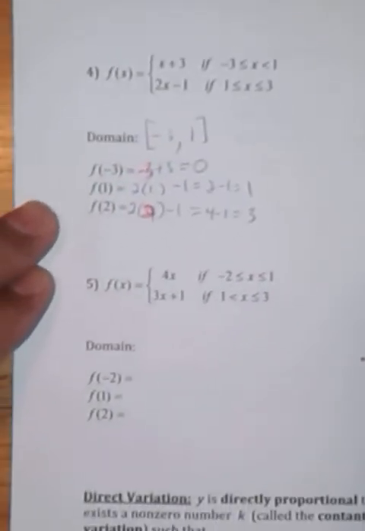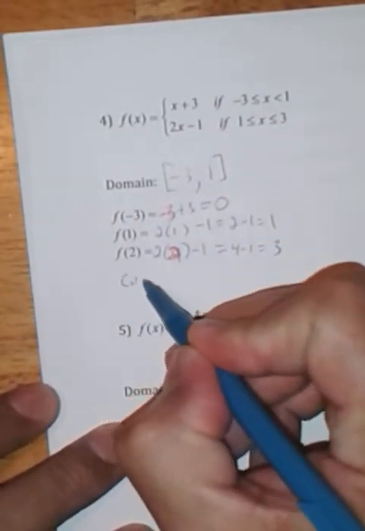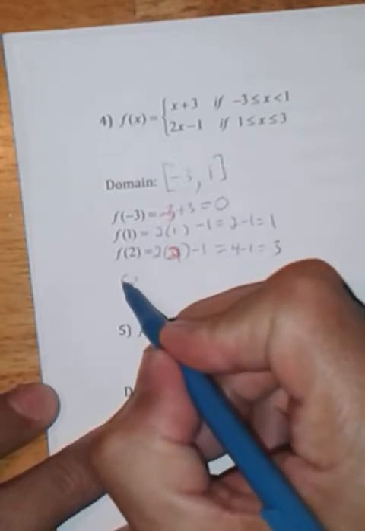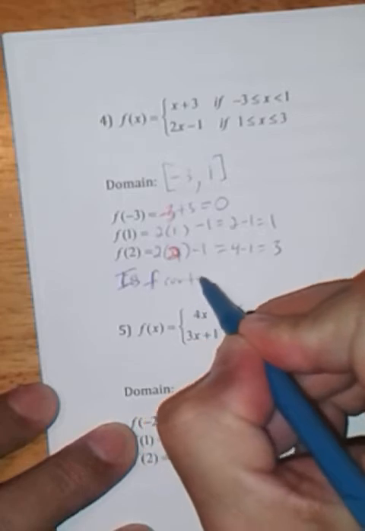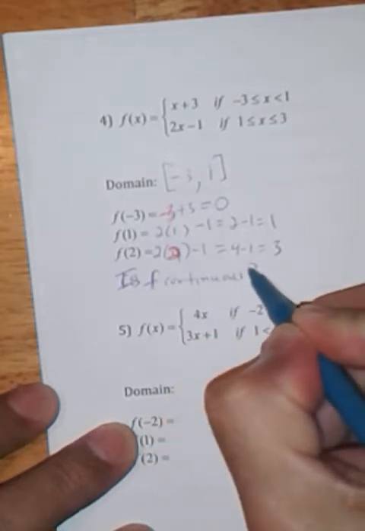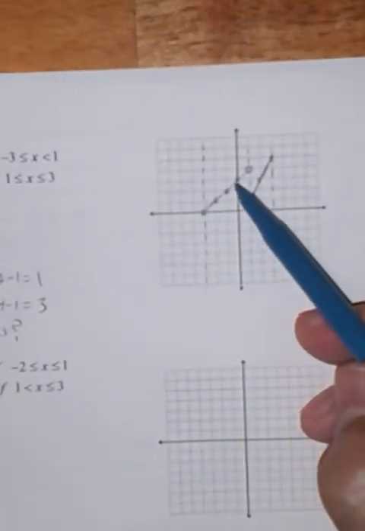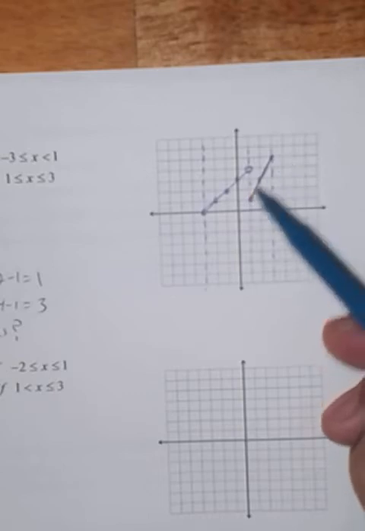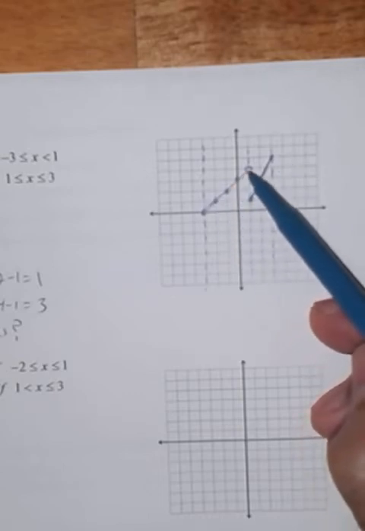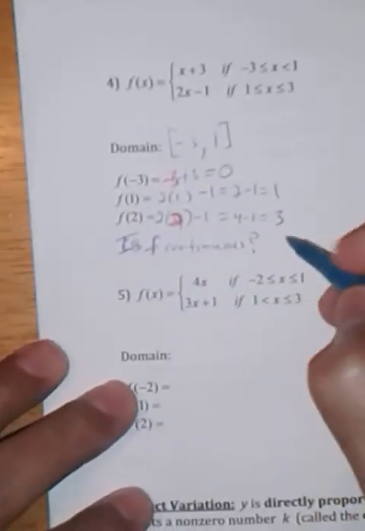All right. One thing that I didn't write here, but I want to note, just in case somebody asks me, like on a quiz or a test, is f continuous? And the answer is, well, if you try to trace it from left to right, you cannot trace it without jumping. I can only trace where I have graph. So when I get to that hollow dot, I have to jump. And as soon as I jump, the answer is no.